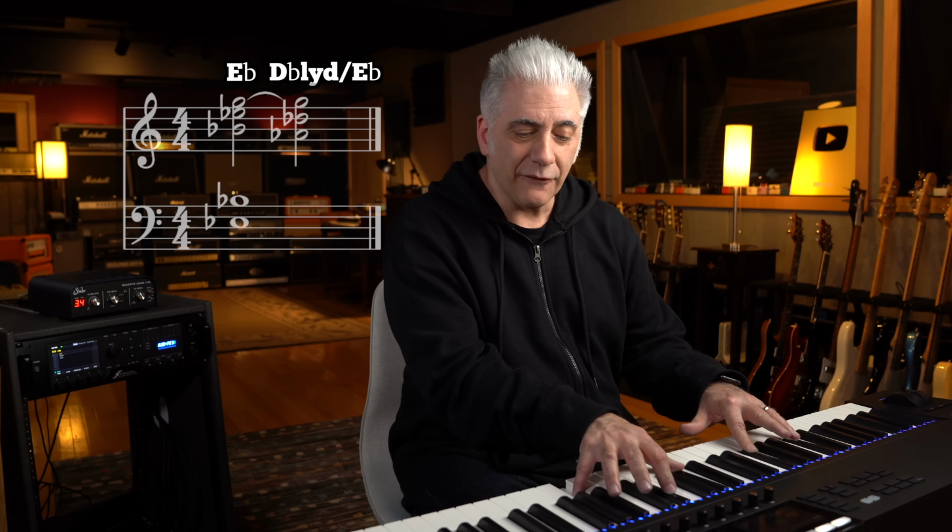Or you can keep that 3rd and play a D flat Lydian triad over E flat. So D flat Lydian would be D flat, G, A flat. So, and I can combine it with D flat Lydian, back to E flat mix.